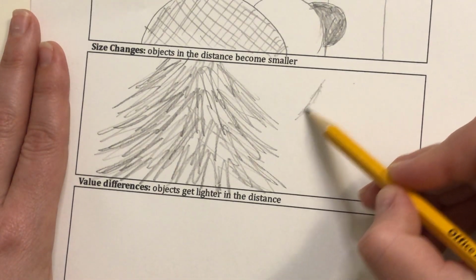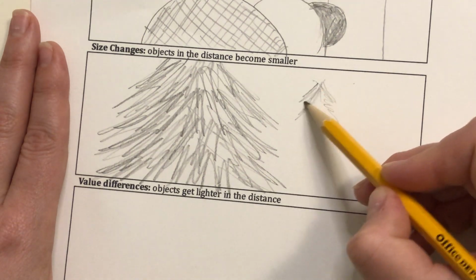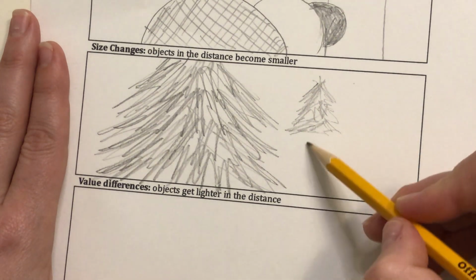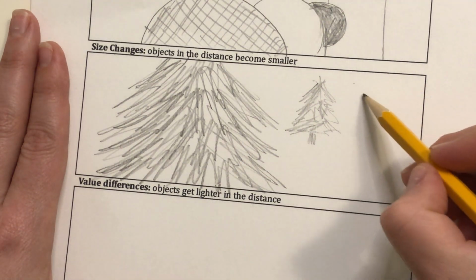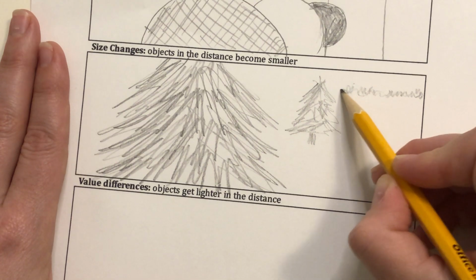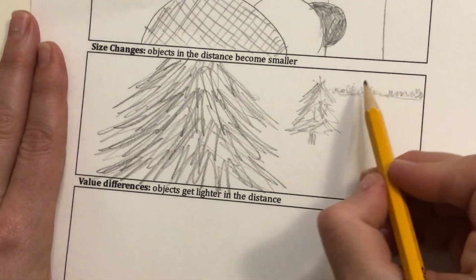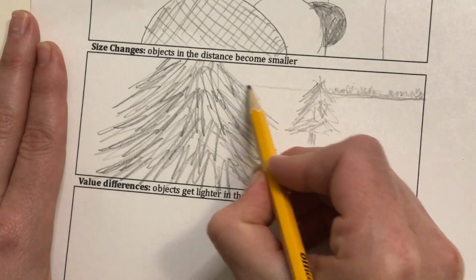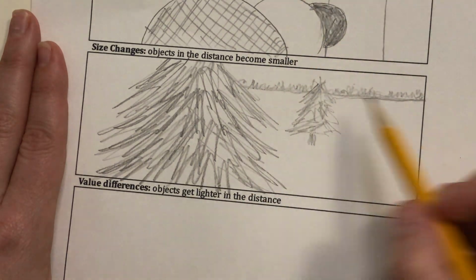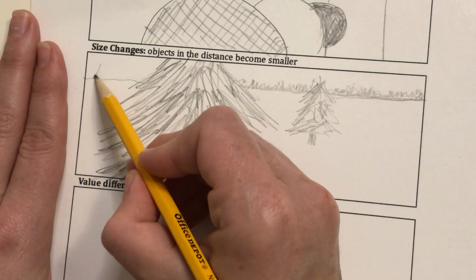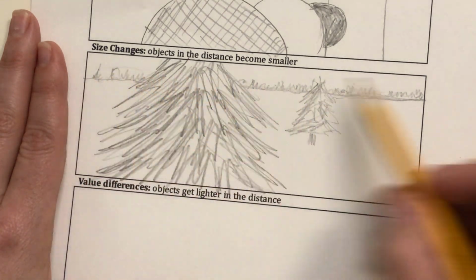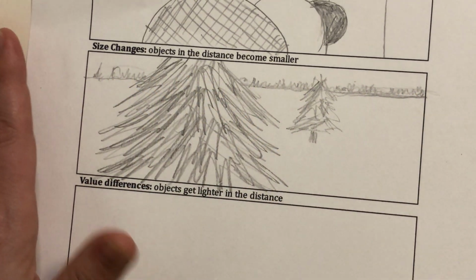And then you can see this tree is a little bit farther back in the middle ground. It has less detail. And then way back here, this might be a line of pine trees in the distance. Go ahead and put a horizon line here. So these still count. This is my implied pine trees in the distance. So I've shown three different sizes. This is like a whole forest back here: a large, medium, and very small in the background.